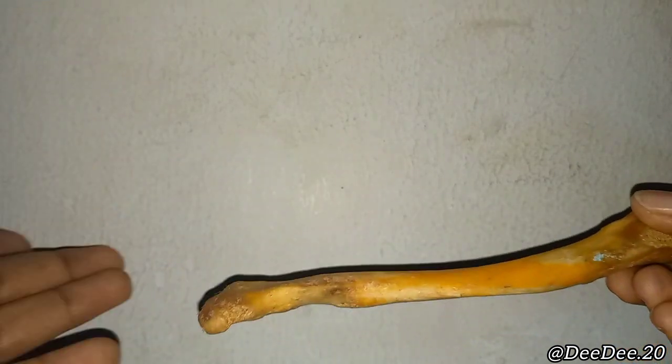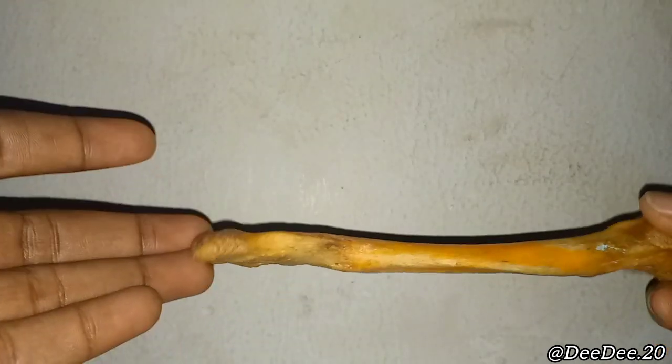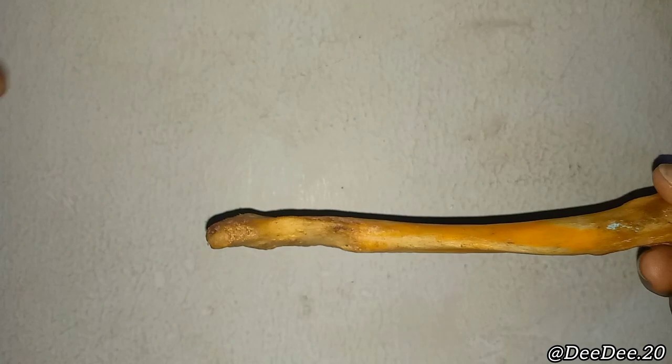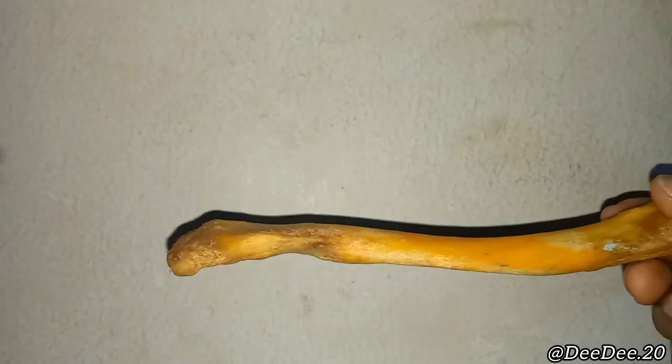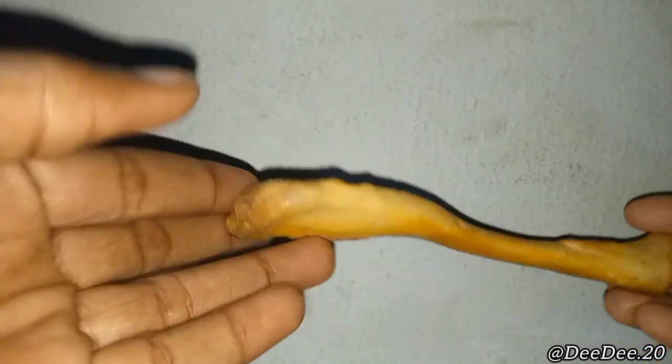We also have short bones, and those are our carpal bones and then our tarsal bones. We have the sesamoid bones, e.g., our patella, and so on. We also have the flat bones. The flat bones are the skull bones. So this is our clavicle.